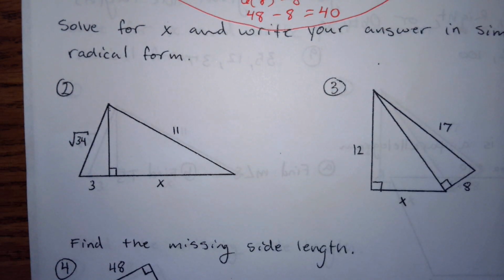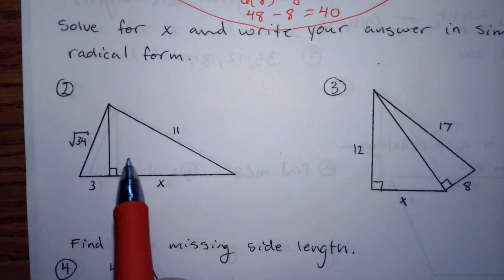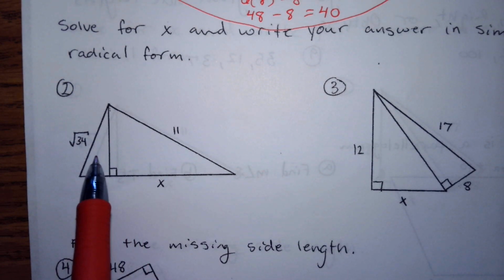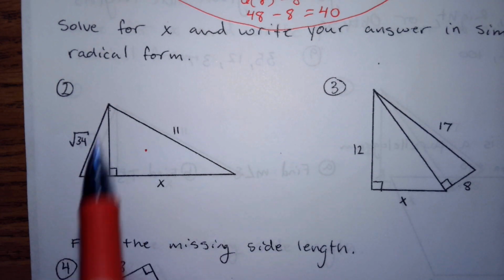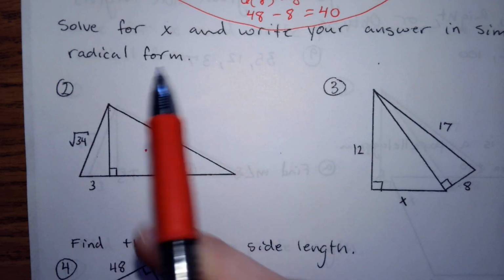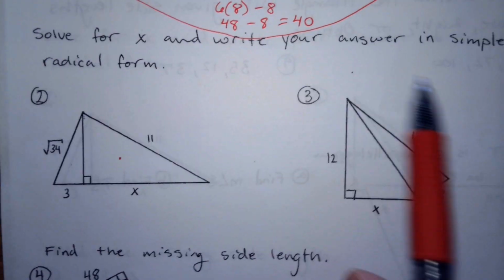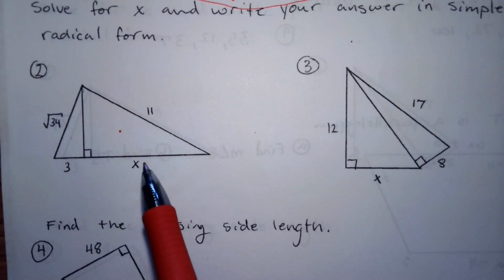Number 2, there are 2 triangles. Here's one of them. Actually, there are 3, but we're only going to pay attention to 2 of them. Here's one. Here's another. The third one is just a big triangle. Well, we don't need to worry about the big triangle. It says, solve for x and write your answer in simplest radical form. So we need to figure out what x is.